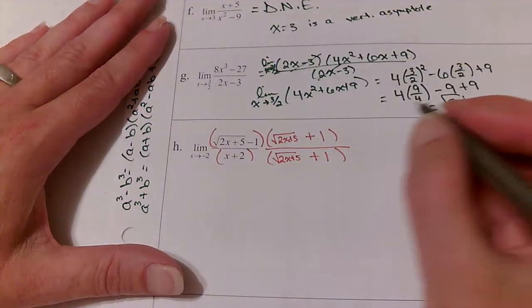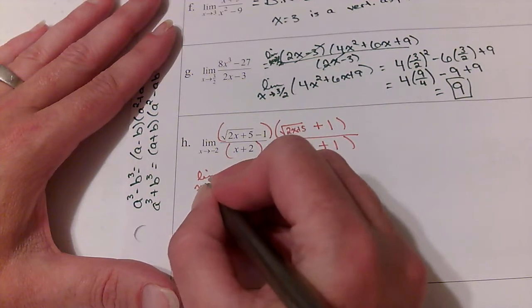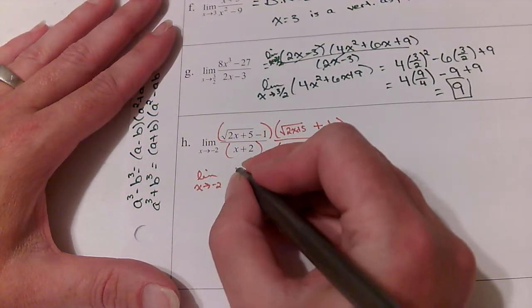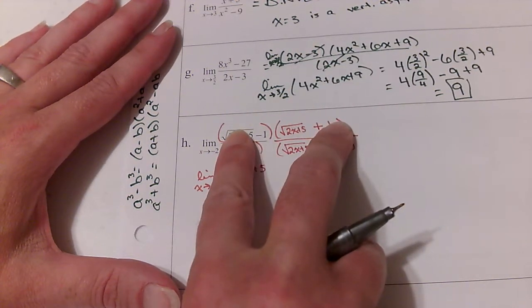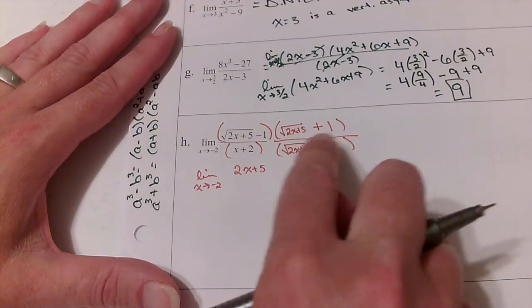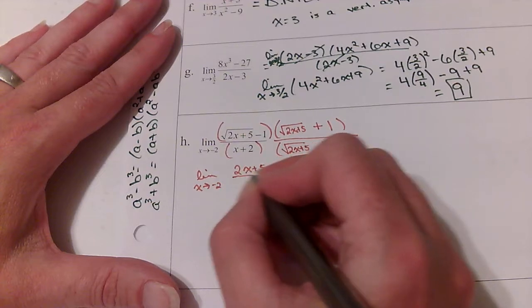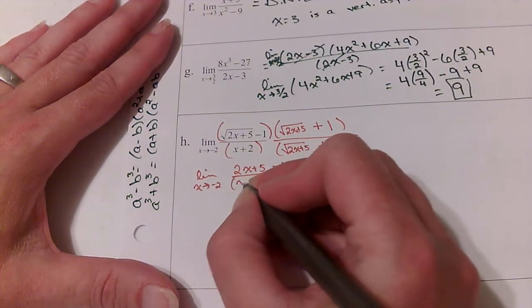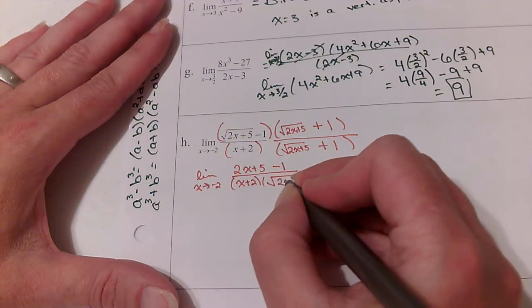Square root times the same square root, cancel out. So I'm left with 2x plus 5. That and that are always going to subtract out. Negative 1 times a positive 1 is a negative 1. And the denominator comes along for the ride.